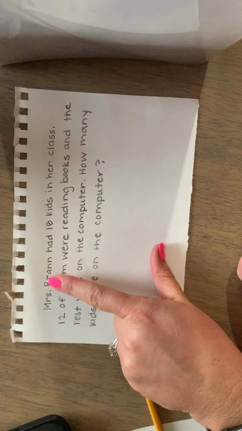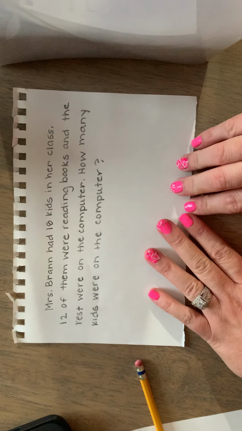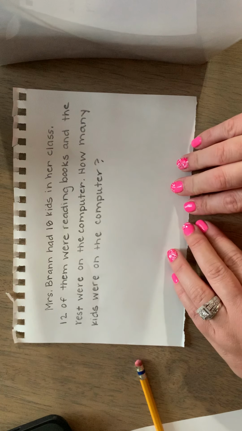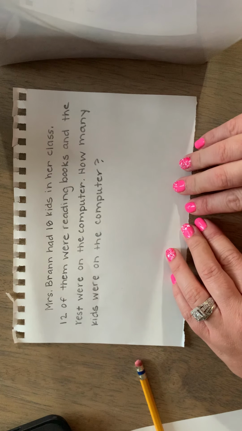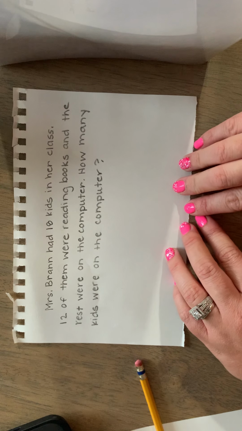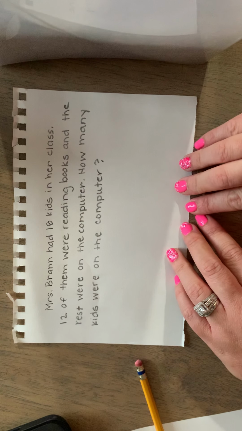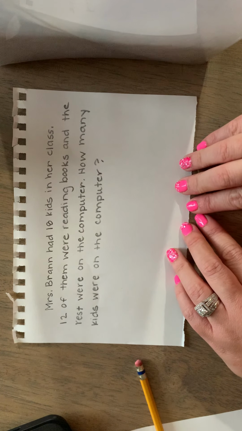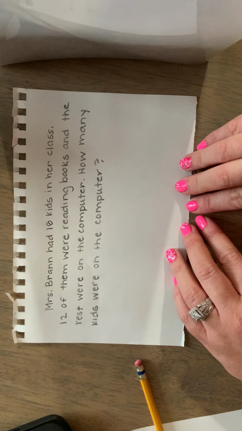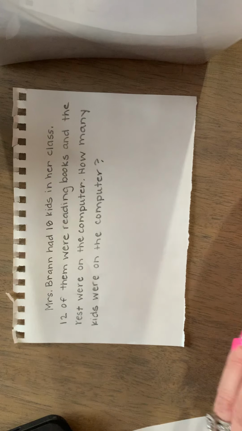It says, Mrs. Brand had 18 kids in her class. 12 of them were reading books, and the rest of them were on the computer. How many kids were on the computer? Okay, so now I'm going to go back and read again, and I'm going to stop anytime I see the word "and" or a period, okay? And I'm going to write down important information.